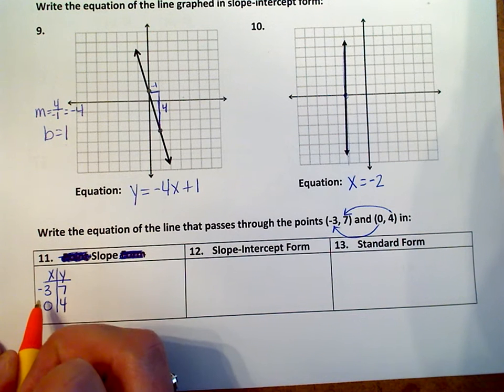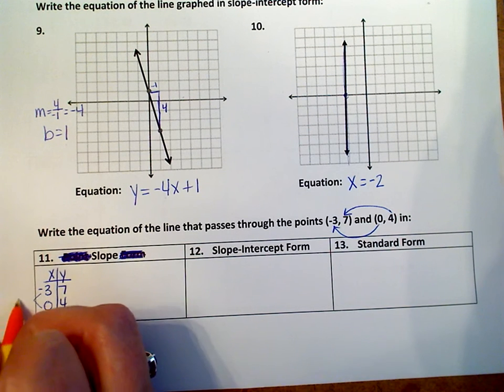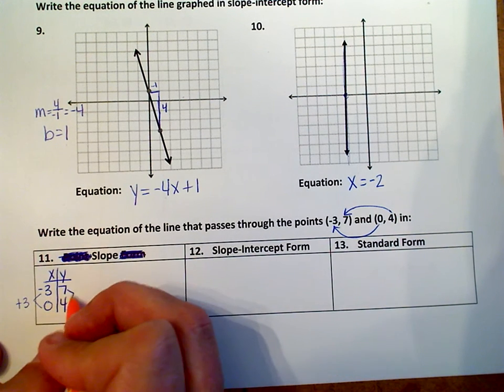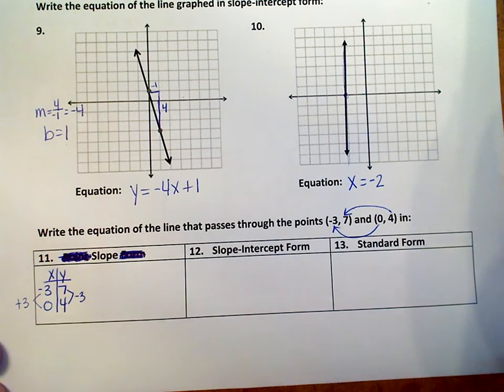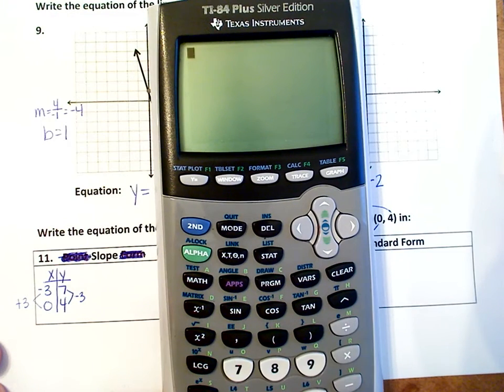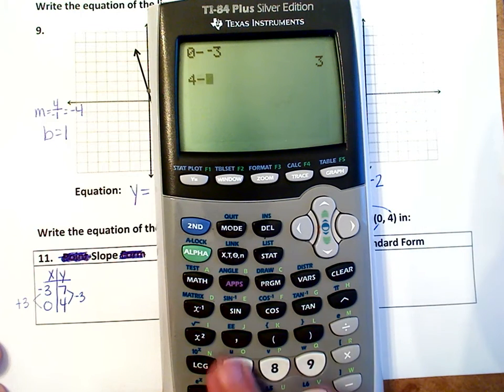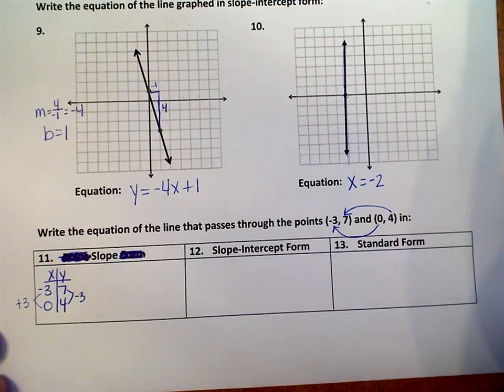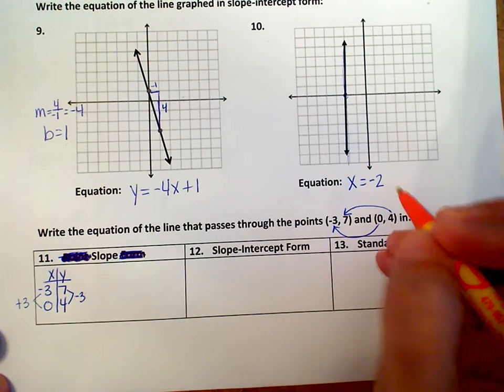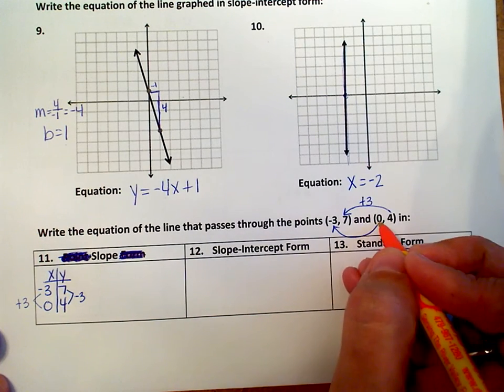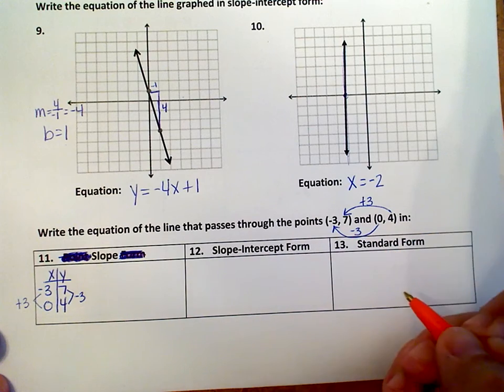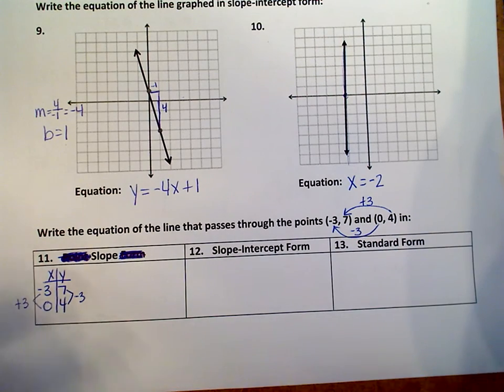So when I find my slope, when I go from a -3 to a 0, I'm adding 3. And when I go from a 7 to a 4, I'm subtracting 3. Again, if you're not sure, take the bottom number and subtract the top number. Okay, so when I go from a 0, 0 minus -3, I add 3, and I got +3. And 4 minus 7 gives me -3, so that means I subtract 3. If you're doing it this way, when you go from a 4 to a 7, you add 3. And when you go from a 0 to a -3, you subtract 3. Either way, it's going to come out to be the same.